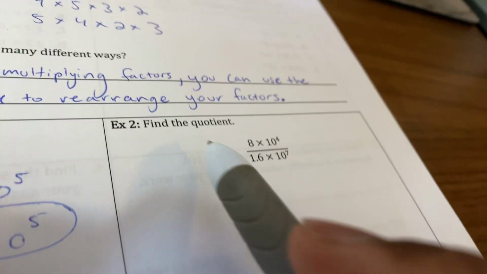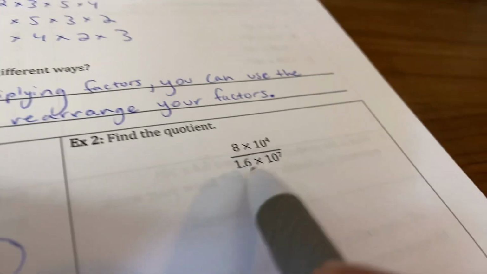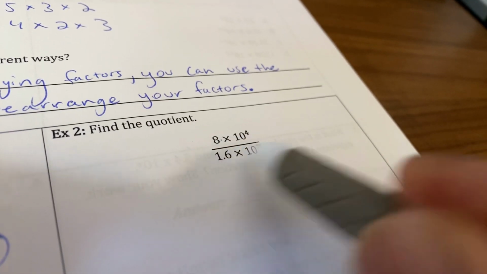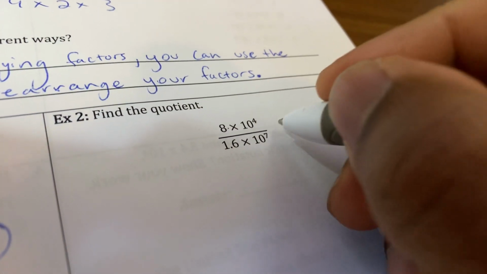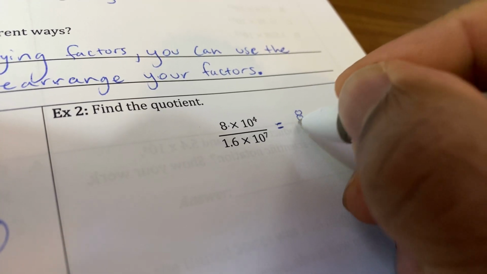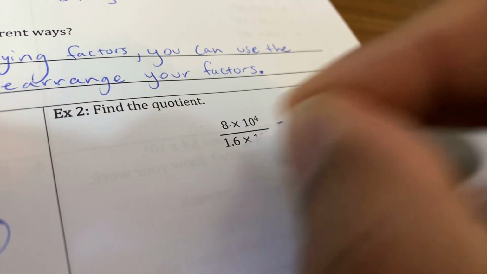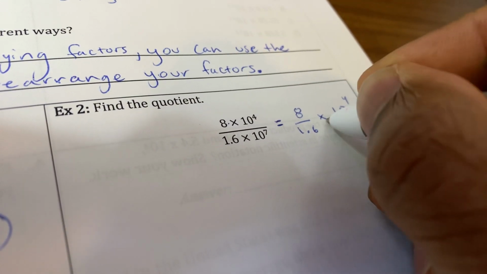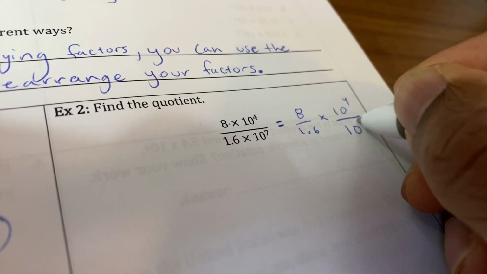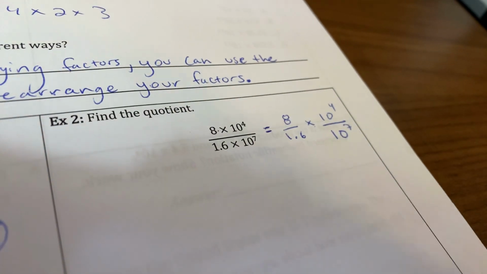Let's take a look here. Now we're finding the quotient. Here we're finding the product. We're multiplying. Here the quotient, which means we're dividing. This is like reducing, just like when you think about fractions here. You can rewrite this even as a fraction if you want to break it down a little bit. This is 8 over 1.6 times 10 to the 4th power over 10 to the 7th, right? So you can easily just divide these here.